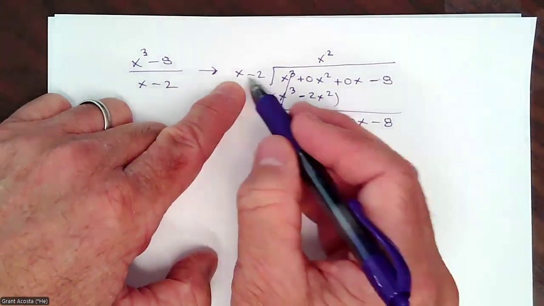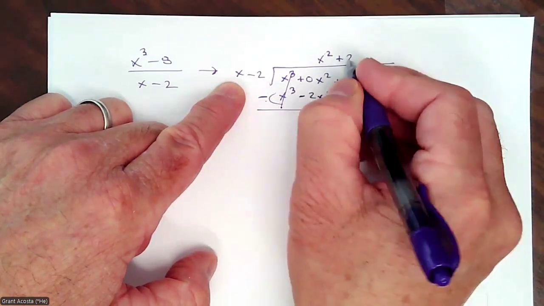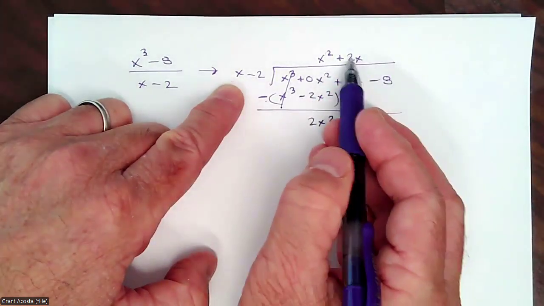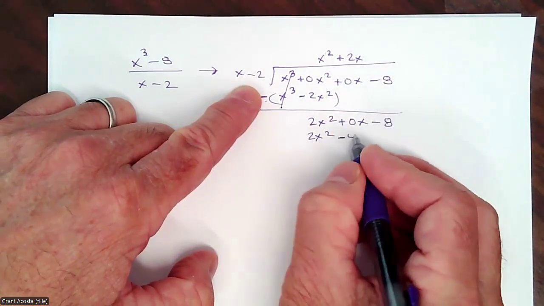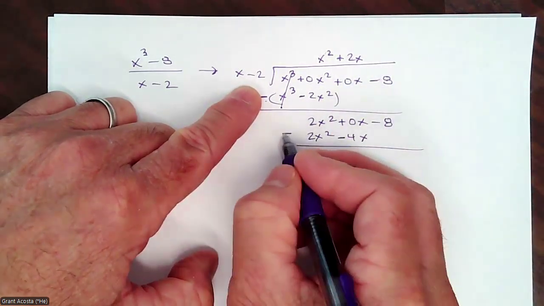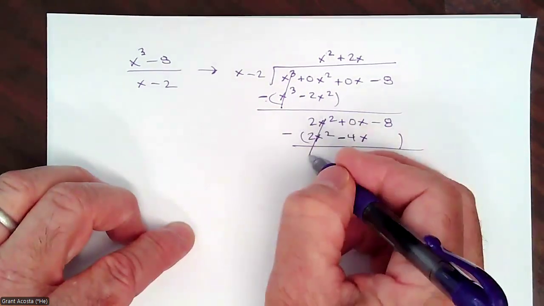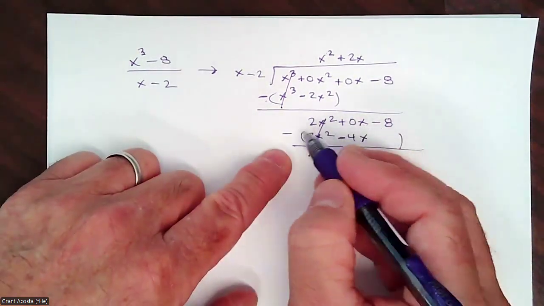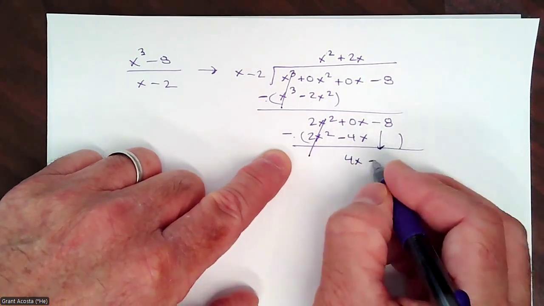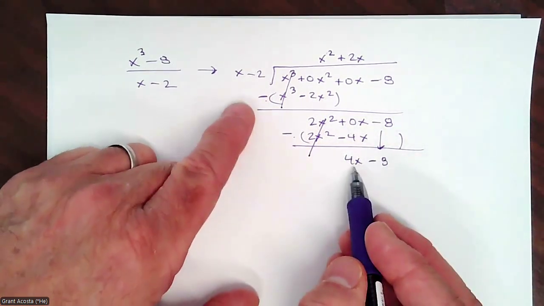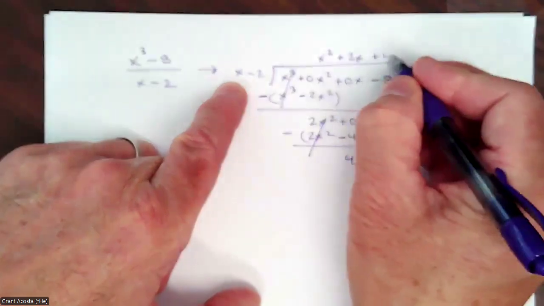To get a 2x squared, multiplying by x, I'm going to need 2x. 2x squared minus 4x. 2x squareds cancel out. 0x minus negative 4x is positive 4x. Bring the negative 8 down. To get a 4x, plus 4.